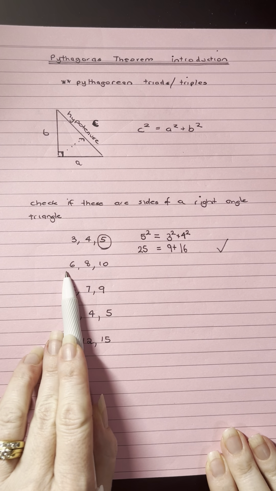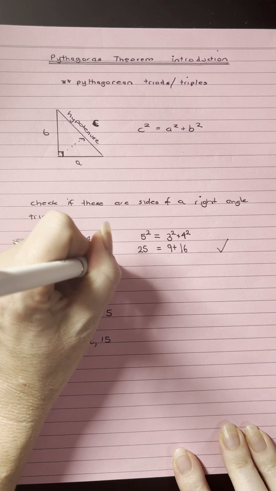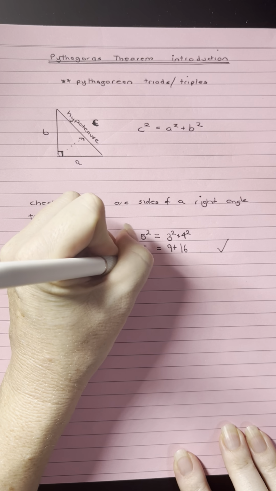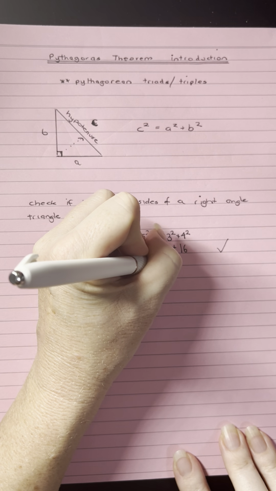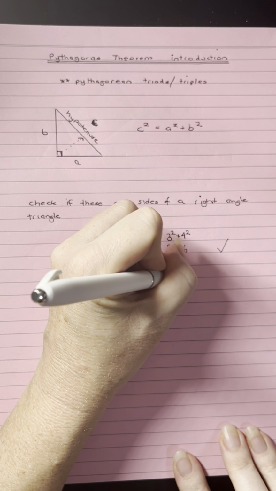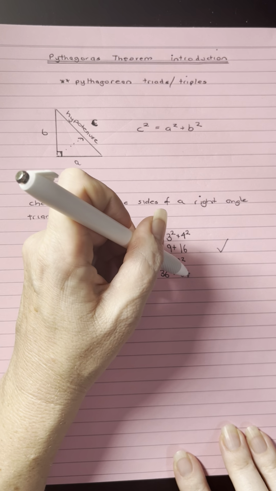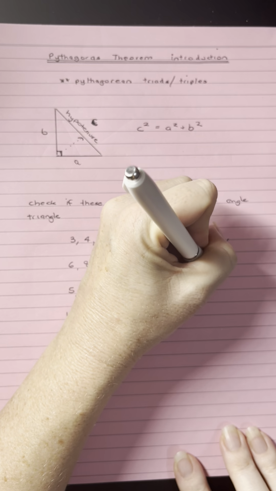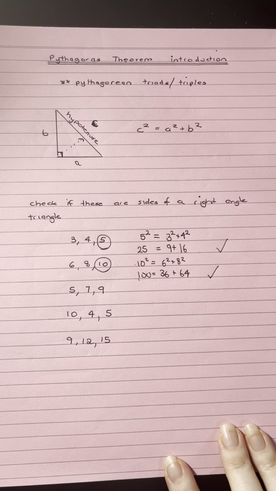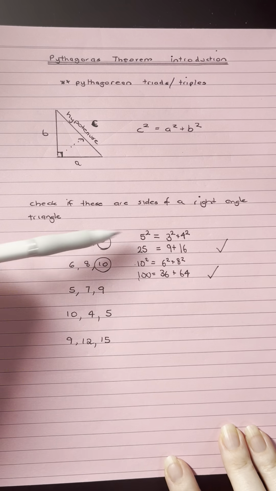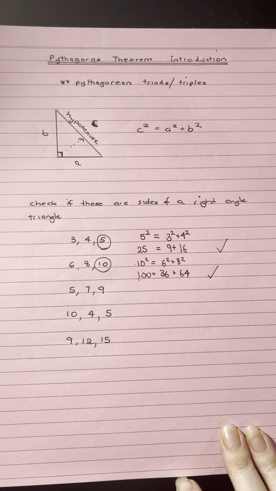The next one we've got is 6, 8, 10. So the 10 would be the longest side, so that would be the C squared. So we'd be checking that 10 squared is equal to 6 squared plus 8 squared. Now 6 squared is 36, and 8 squared is 64. We know that 36 plus 64 gives us 100, and we also know that 10 squared is equal to 100. So yes, that one's another Pythagoras, it's another right angle triangle, or what we would call a Pythagorean triad or a Pythagorean triple, because they follow the Pythagorean rule.